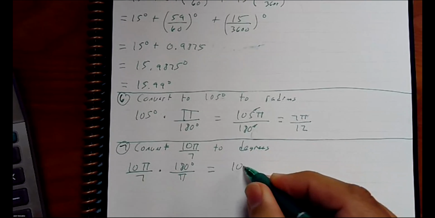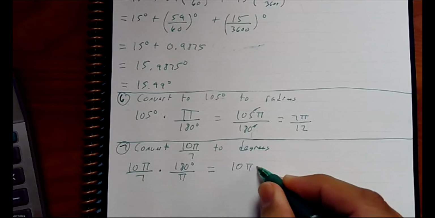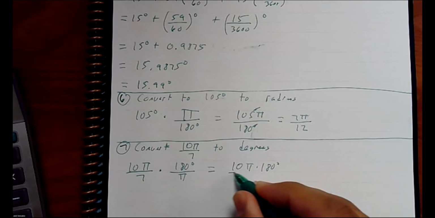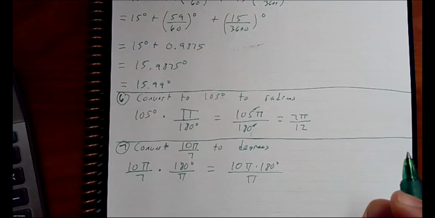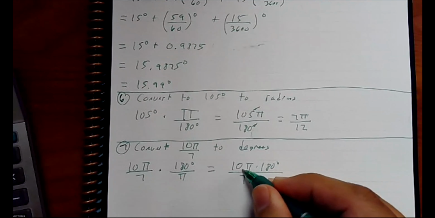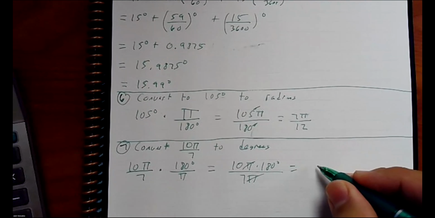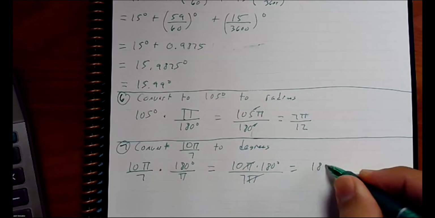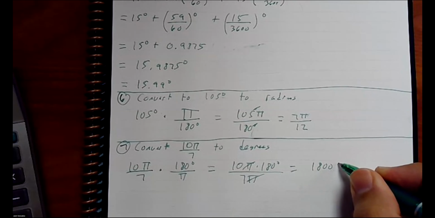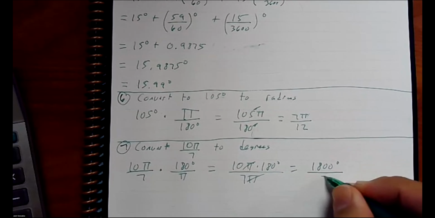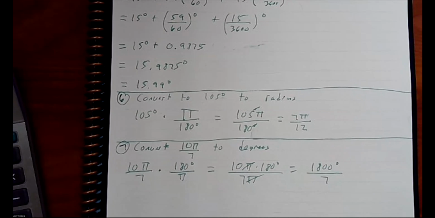You get 10 pi times 180 over 7 pi. These pi's cancel, leaving me with 1800 degrees over 7. Not very pretty, but 1800 is not divisible by, double check, 7. So that's good enough.